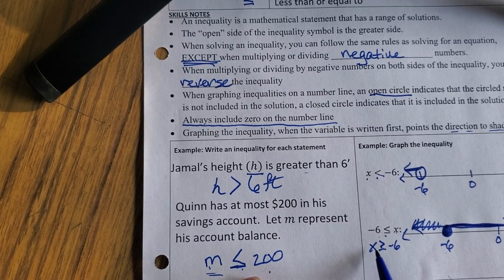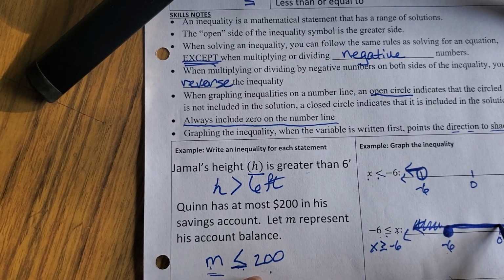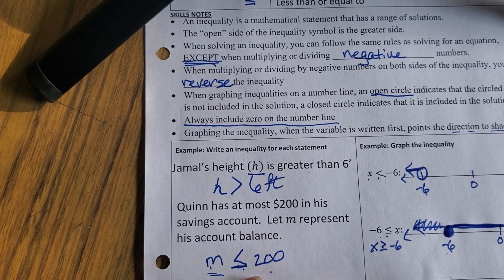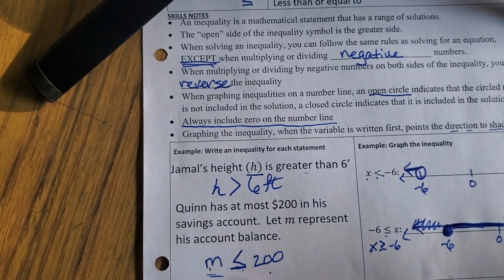Or I could ask, is 0 greater than or equal to negative 6? Yeah, so 0 is going to fall on the greater than or equal to number line, and yes, 0 in fact is shaded. Hey, turn it over.